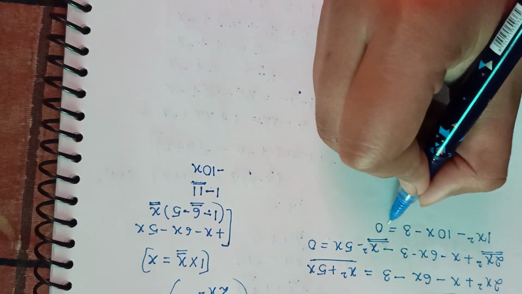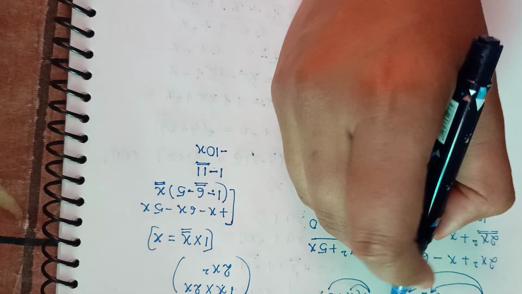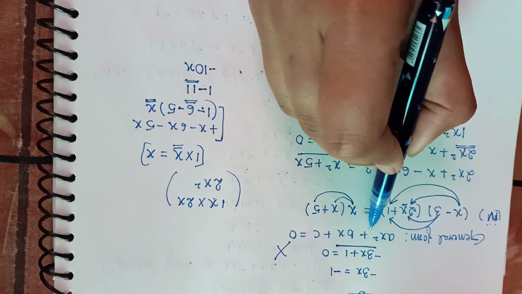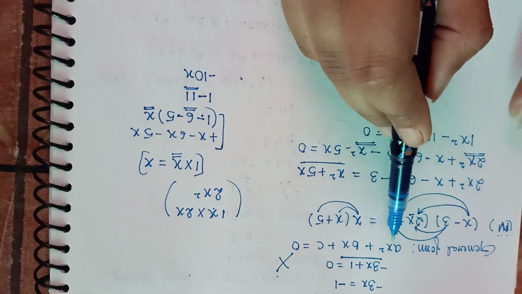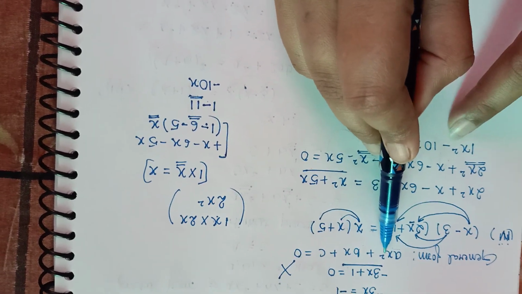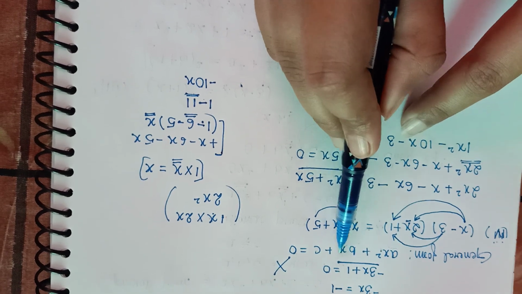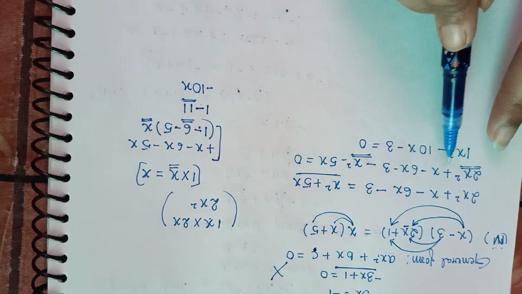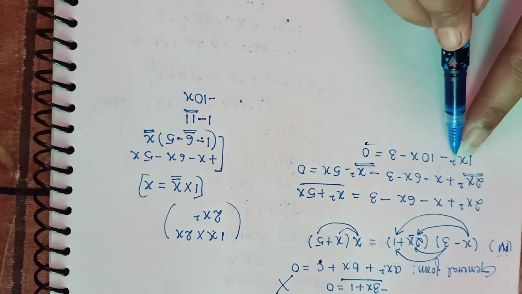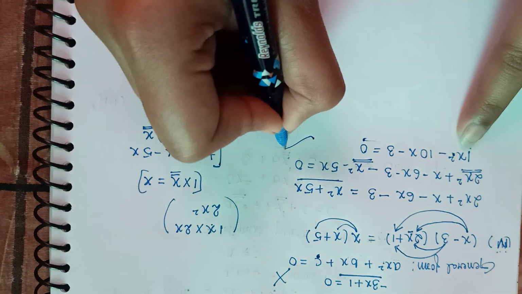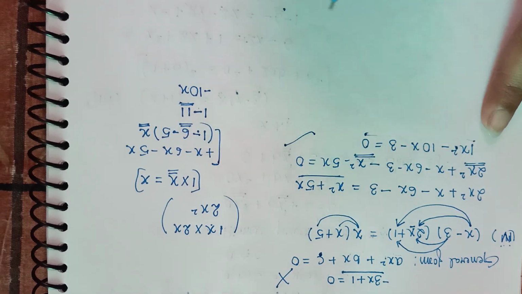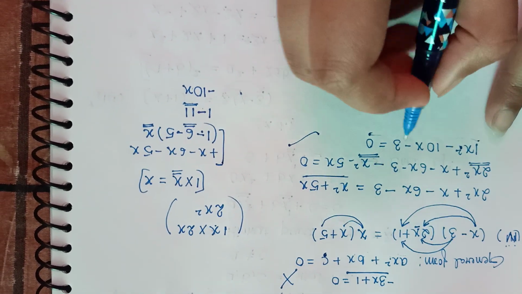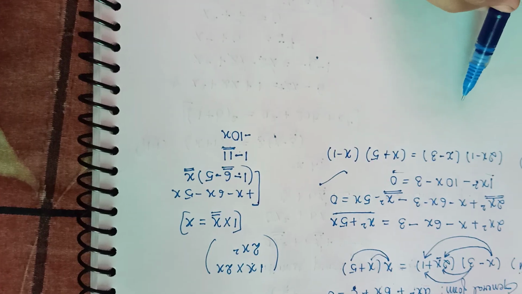Now we are going to compare this equation with the general form of the quadratic equation, that is ax square plus bx plus c. Now we are seeing that a is 1, b is minus 10x, c is minus 3. Here the highest power is 2. It means it is fulfilling one thing, that a should not be equal to 0. It is fulfilling both conditions. It means that it is a quadratic equation.